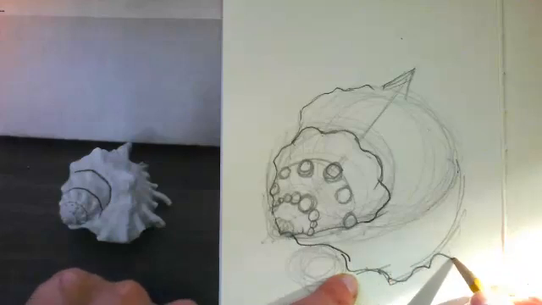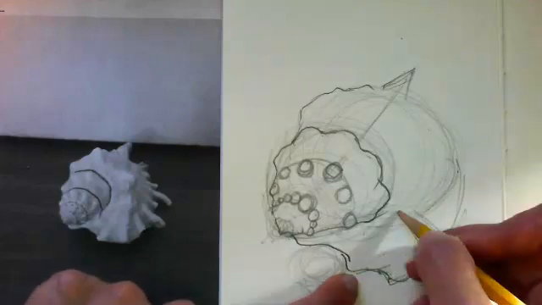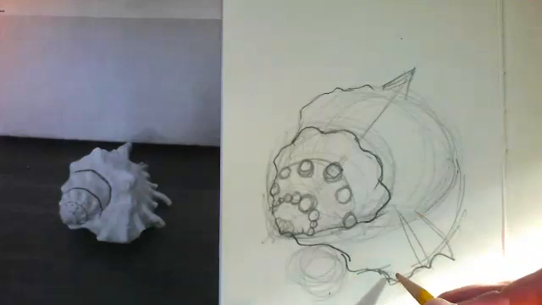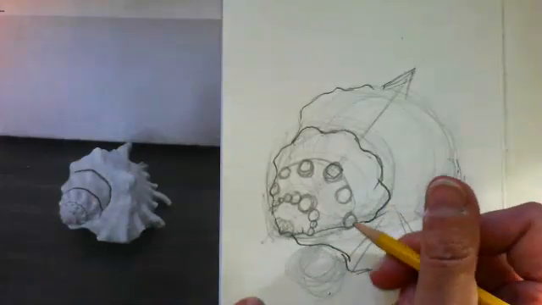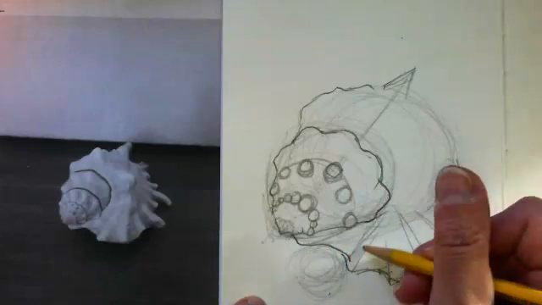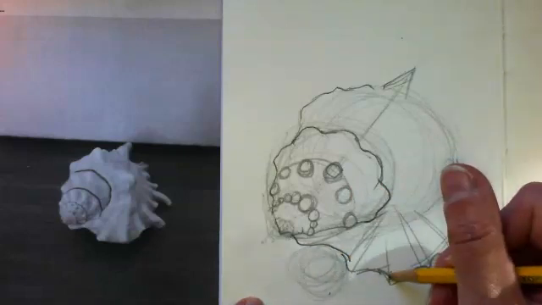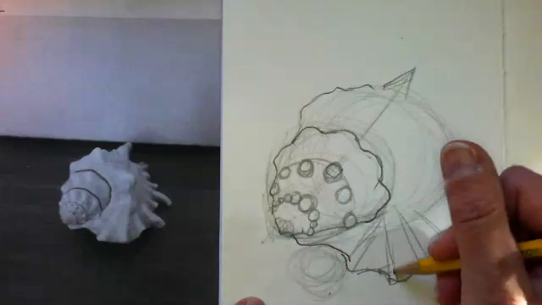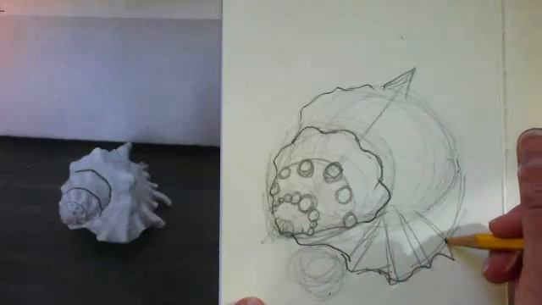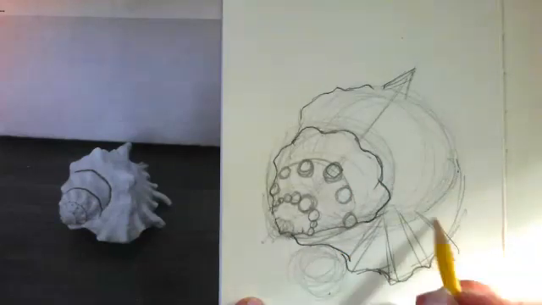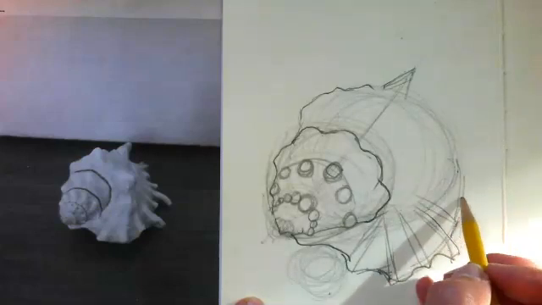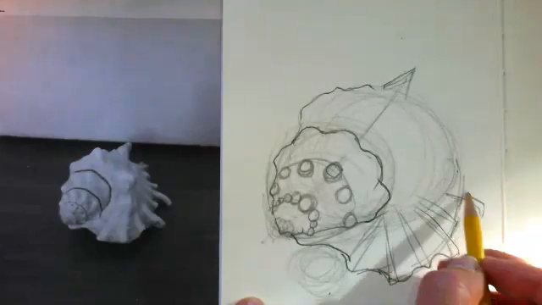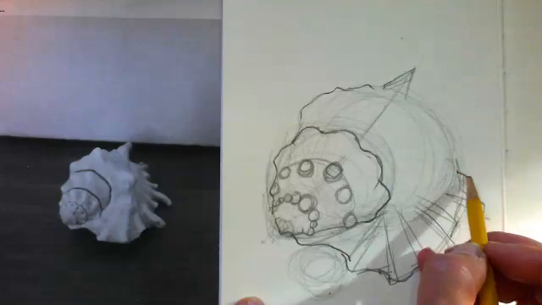Blind continuous line drawing. Look at this depth I'm creating.